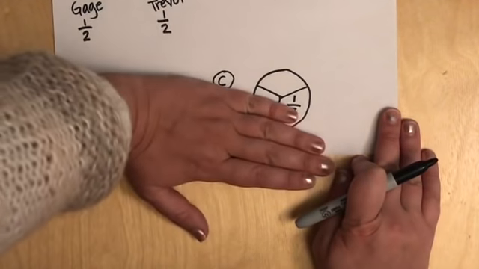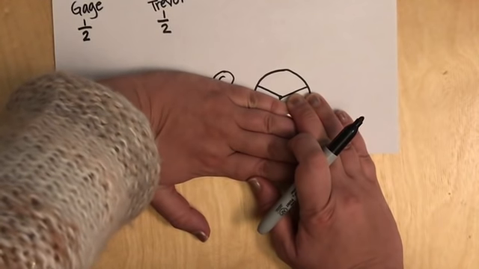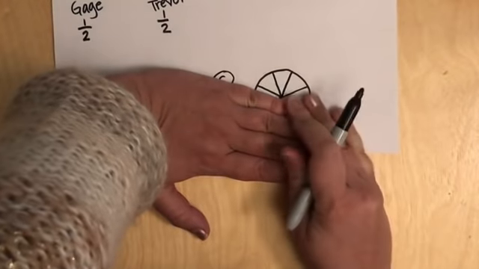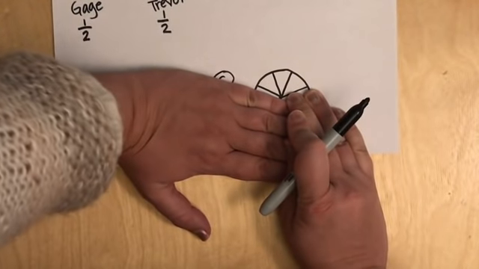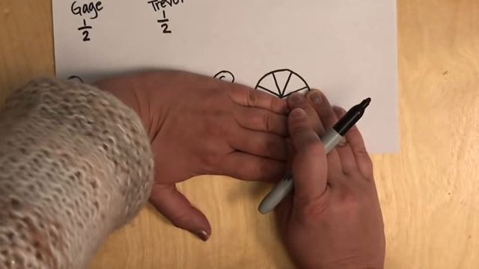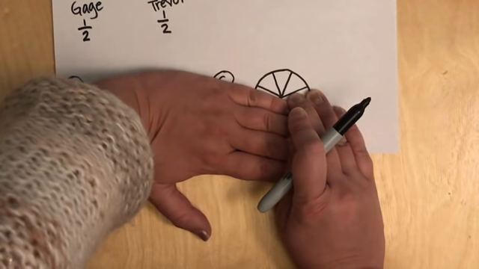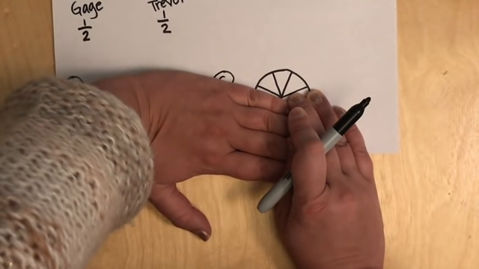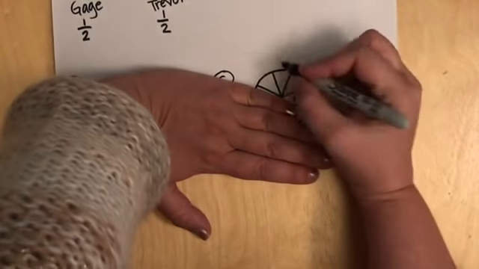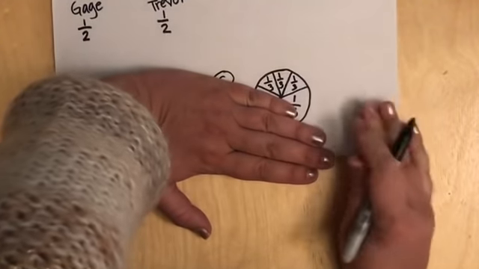Now what if we just took 1 piece of that pie and we cut it up into 3 equal pieces? So remember, draw 2 lines to make 3 pieces. How much is each piece now? Now that the whole is the 1 piece of pie that we've cut into 3 pieces, how much is each piece of the piece of pie? Yeah, each of these is 1/3 of the piece of pie.